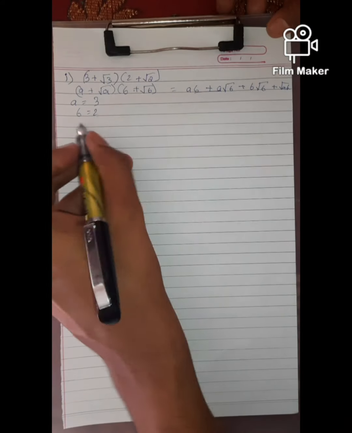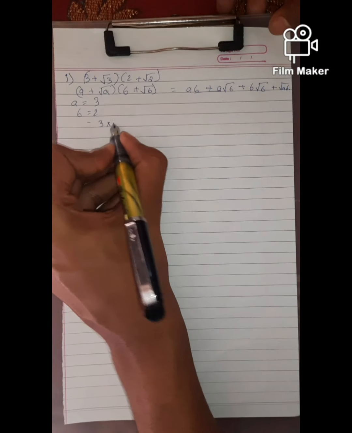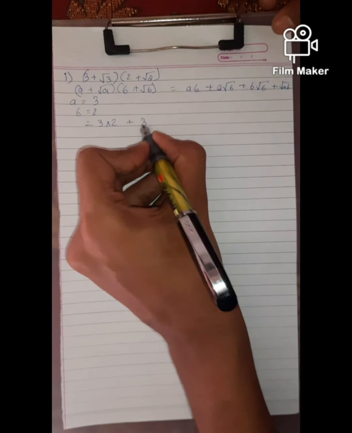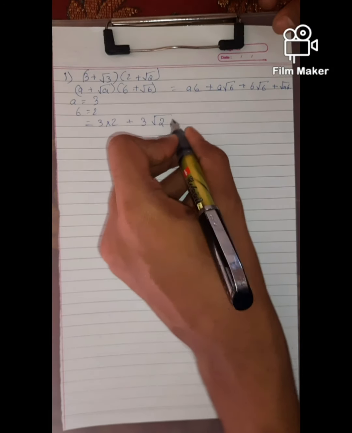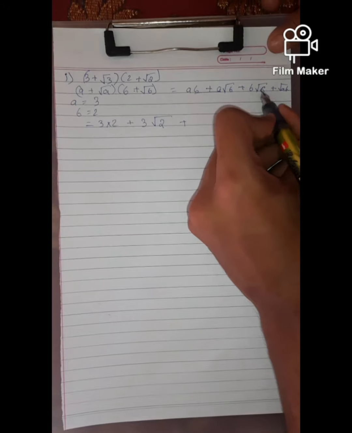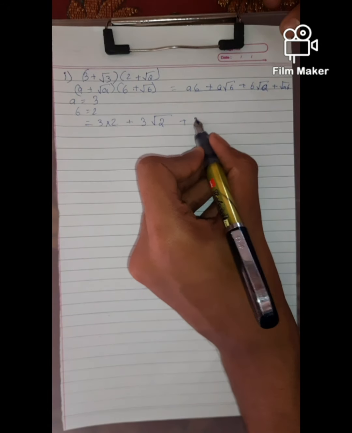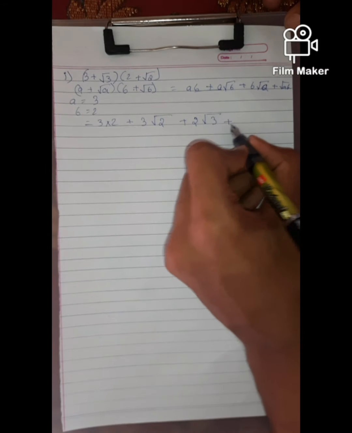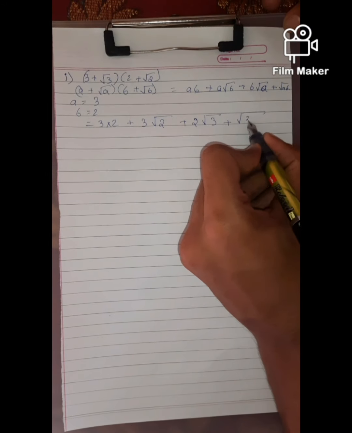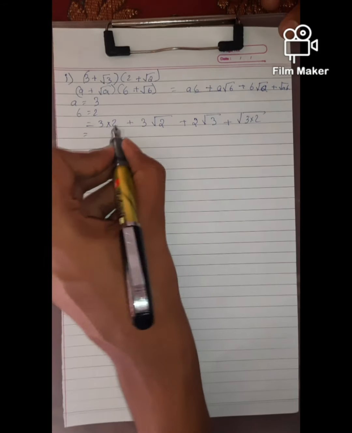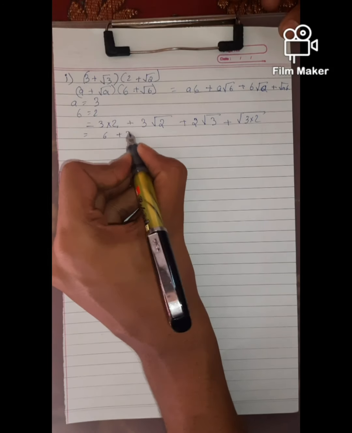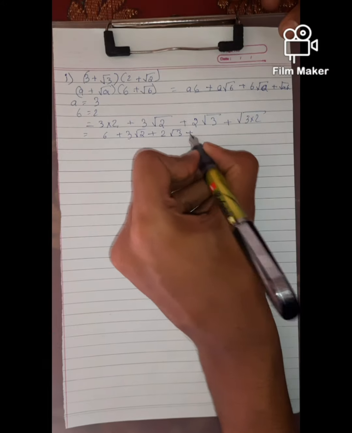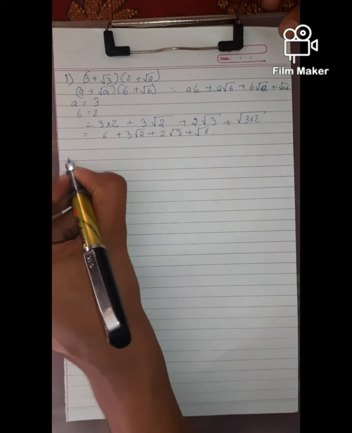So from here we can say that a into b equals 3 into 2, and plus a root b will be a is 3 and root b will be under root 2, plus our b is 2 and under root a is under root 3, plus under root of 3 into 2. So from here we get 3 to the 6 plus 3 root 2 plus 2 root 3 plus under root 6. Now let's go to the second part.